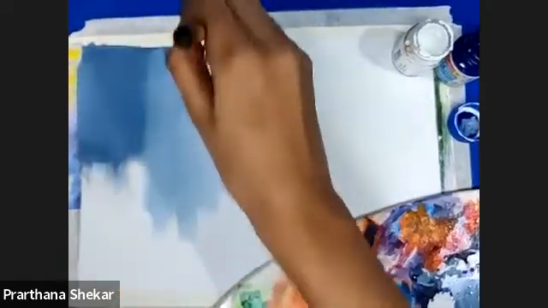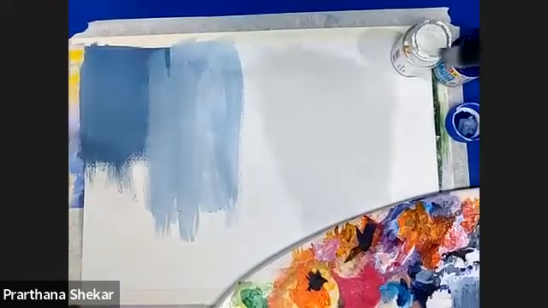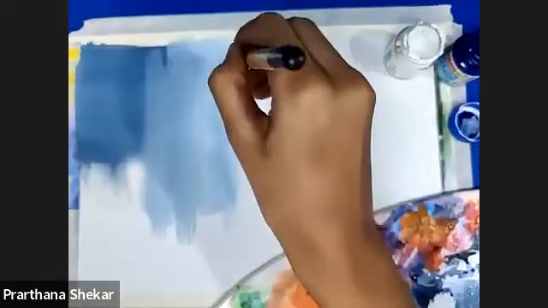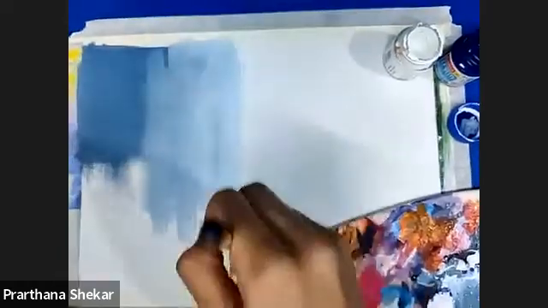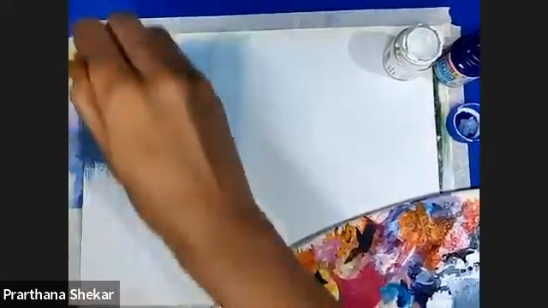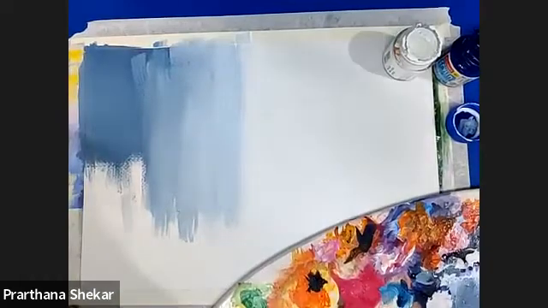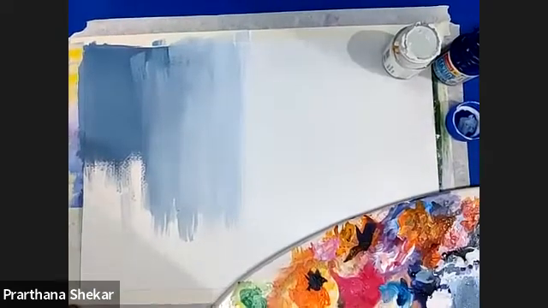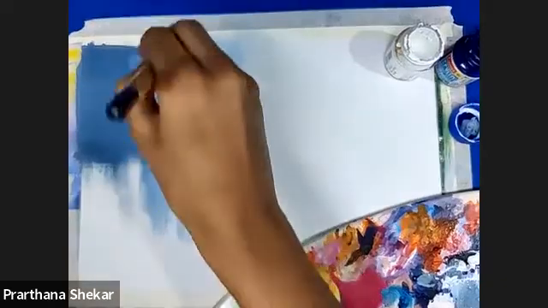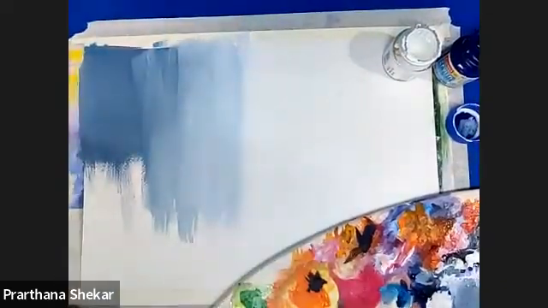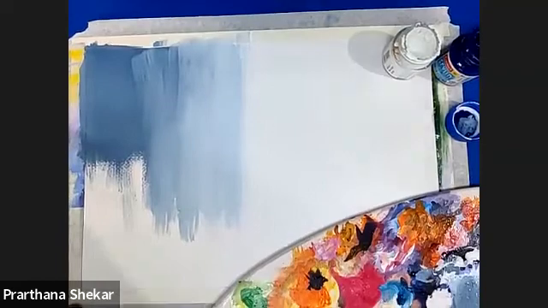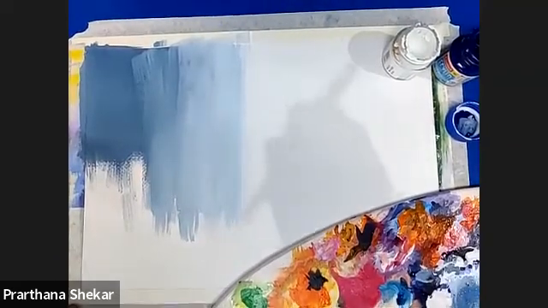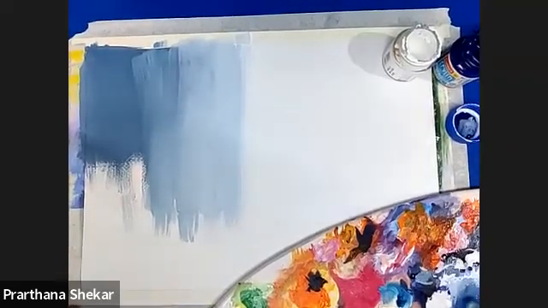Okay, this is how you're supposed to move the brush. And when getting to the middle of the sheet, use more white color to make it very light. Only the corners have to be dark, and they have to merge into one another. I have used blue, black, and white for mixing.